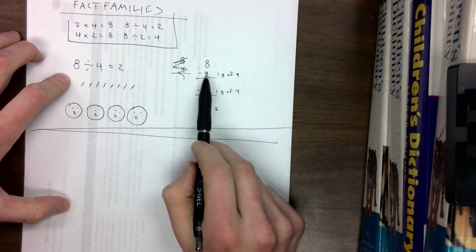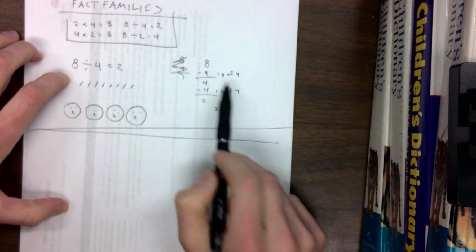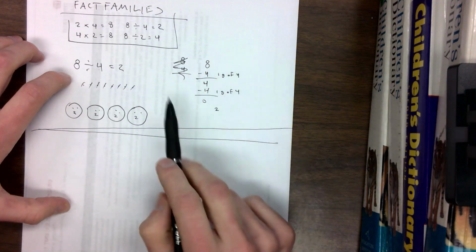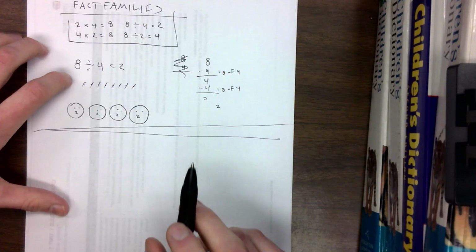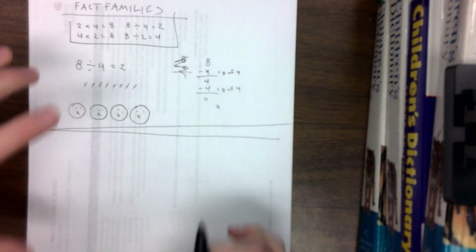So you could do this as well. You could do 247, take away 5, take away 5, take away 5, take away 5, take away 5, but it's going to take up a whole sheet of paper and a whole lot of time. So there's got to be something more efficient.